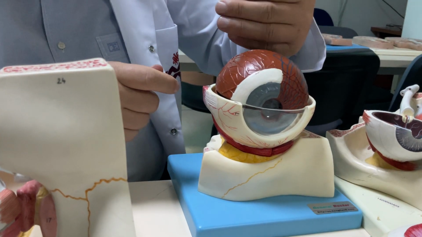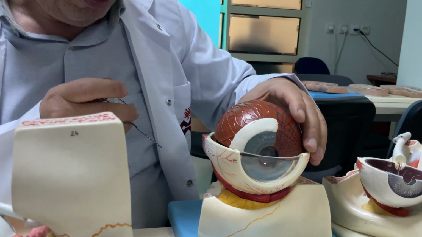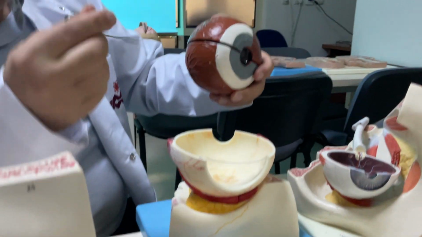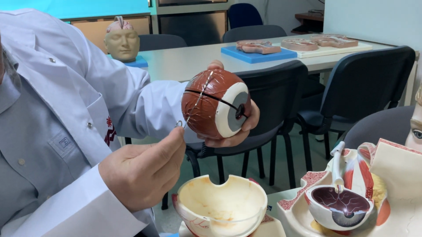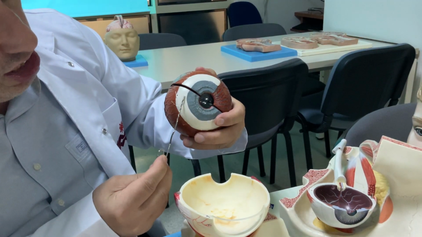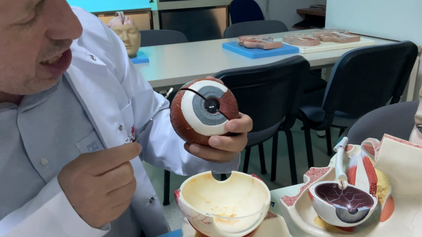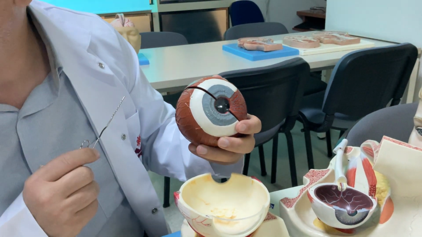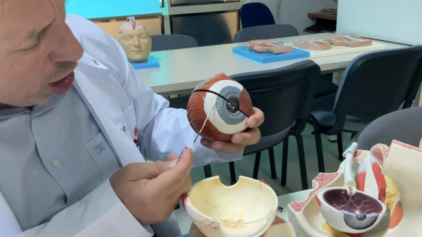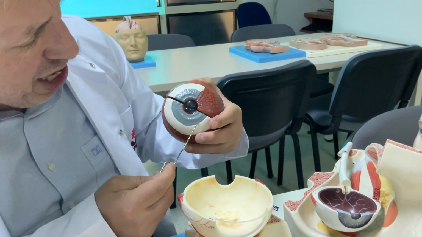Now, this is the middle layer or vascular layer, which has 3 parts from posterior to anterior. All of this is choroidea. This is the choroid. This white part is the ciliary body. We're going to look at the ciliary body from inside, but from the outside this is the ciliary body. And this is what? Iris.